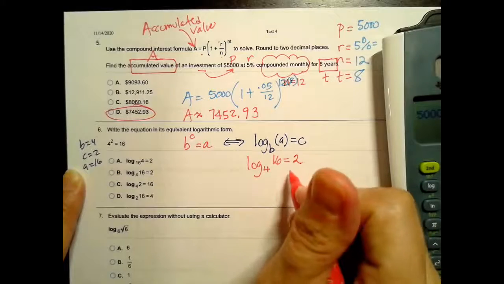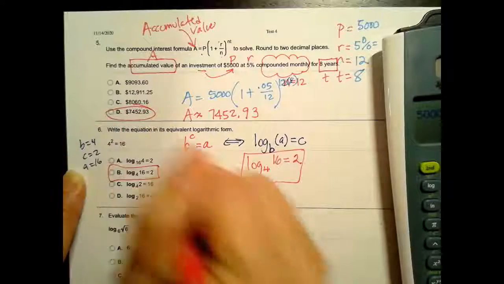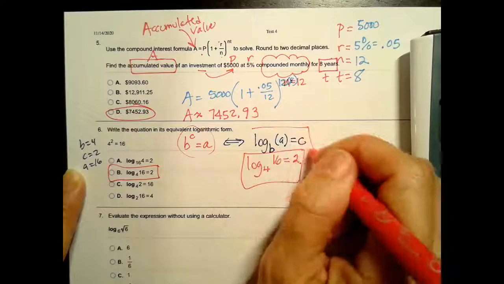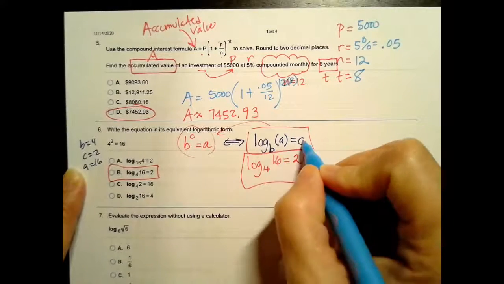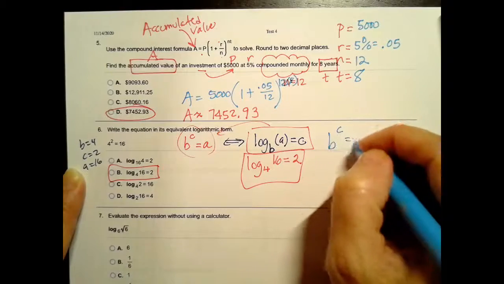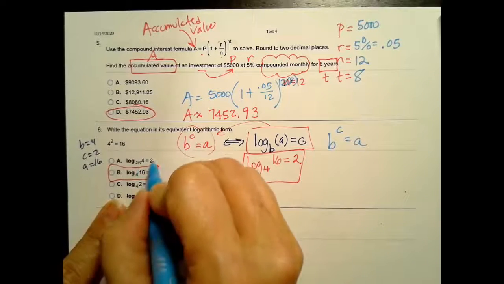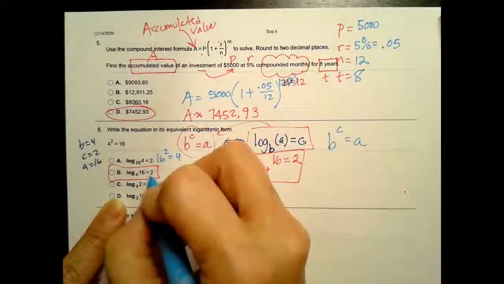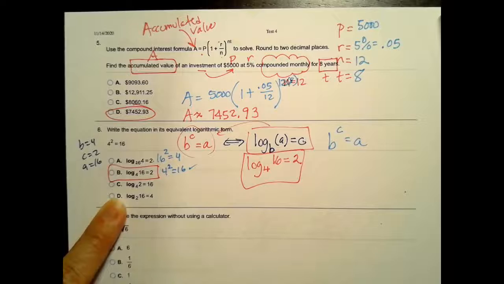Okay. Now, for some of you, this might be harder to find. So you might be able to memorize this part better, going from the log back over to the exponential expression. B to the c is equal to a. So if you wanted to, you could work it that way: b to the c is equal to a.